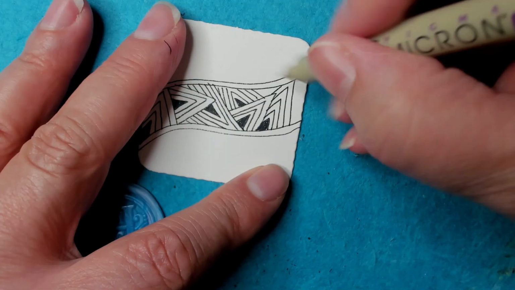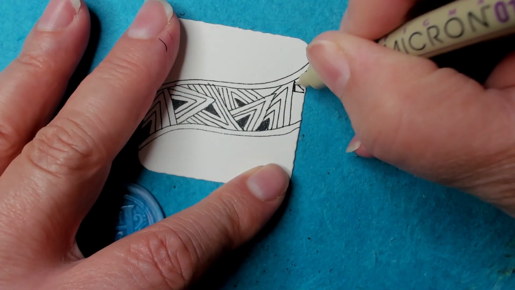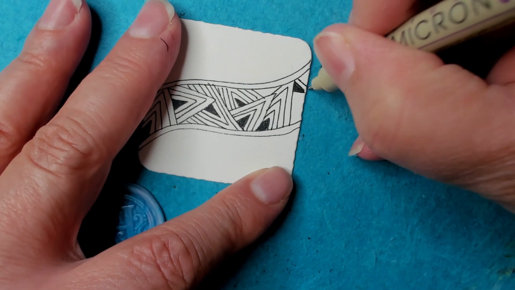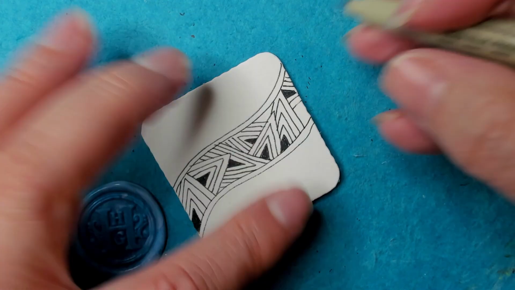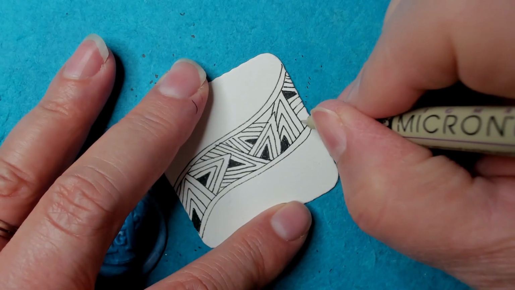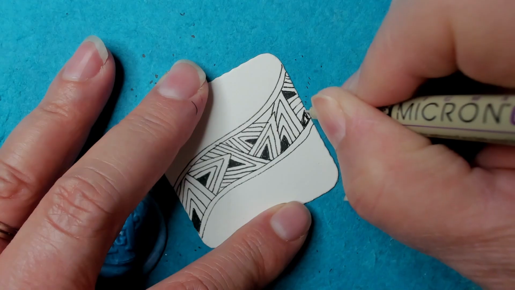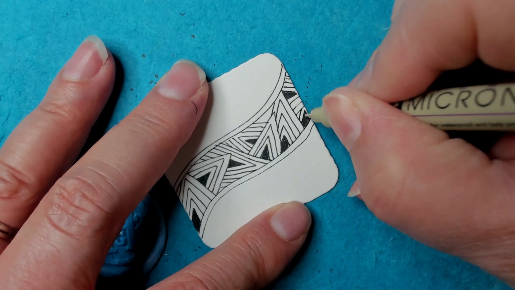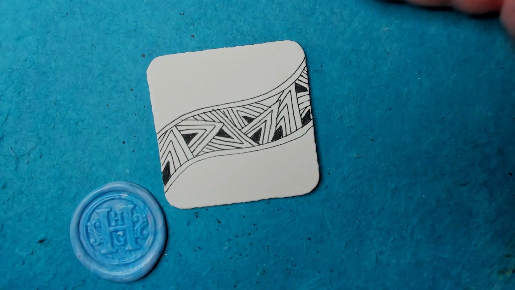And let's just put one up here. Oh, what the heck? Let's put another one here. Honestly, the hardest part of Zentangle is just being able to let go and go with the flow.